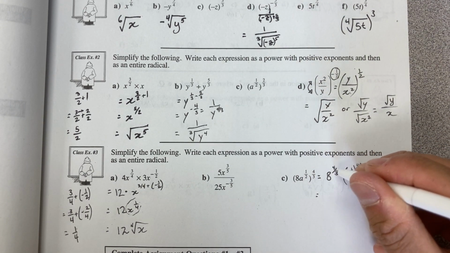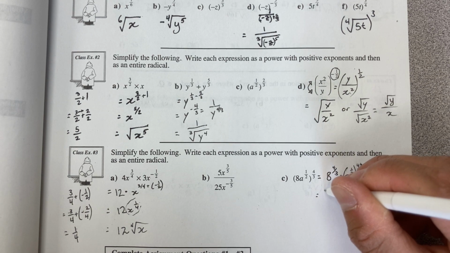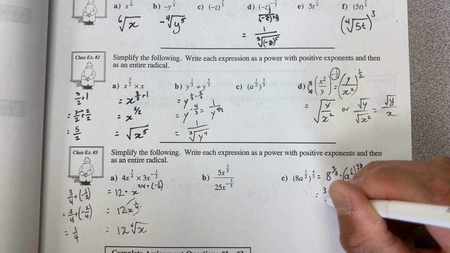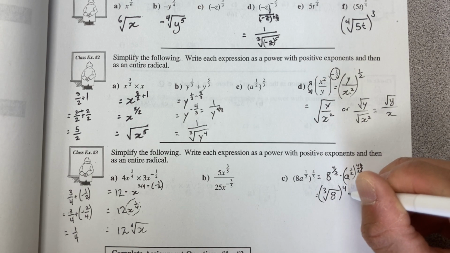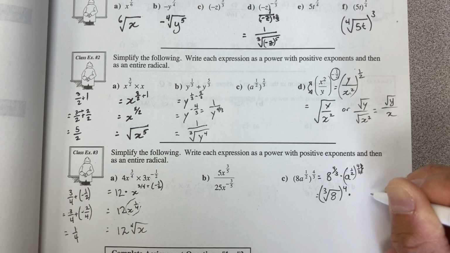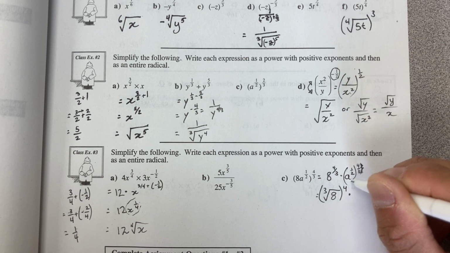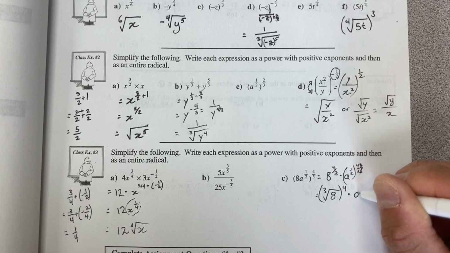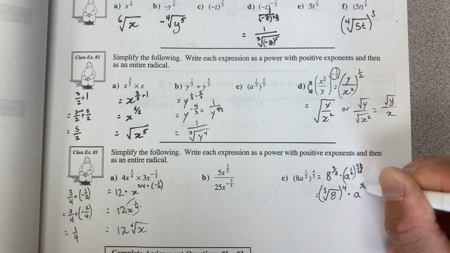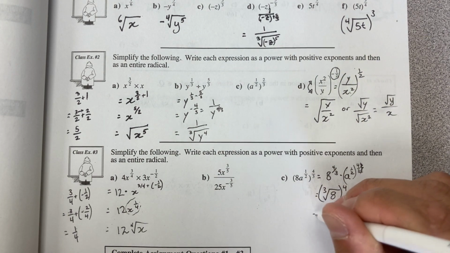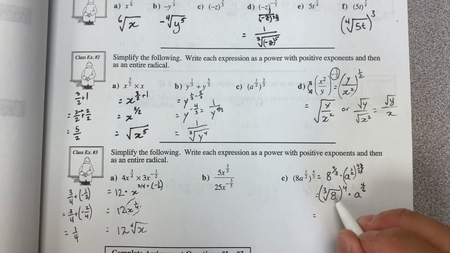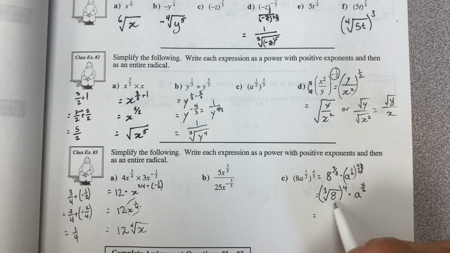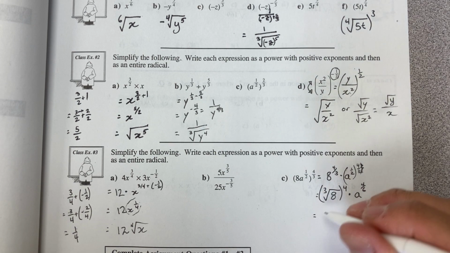So 8 to the 4 over 3, let's turn this into the cube root of 8 to the power of 4, and then I have a to the power of 4 over 6, which we will simplify. Now the cube root of 8 to the power of 4: the cube root of 8 is 2, so this is equivalent to 2 to the 4th power, which would be 16.